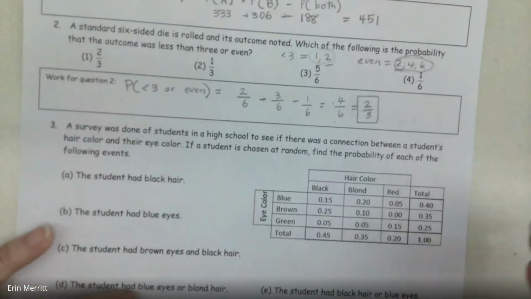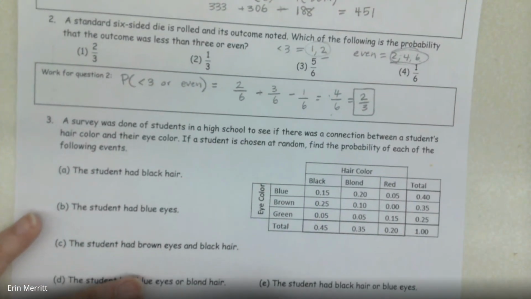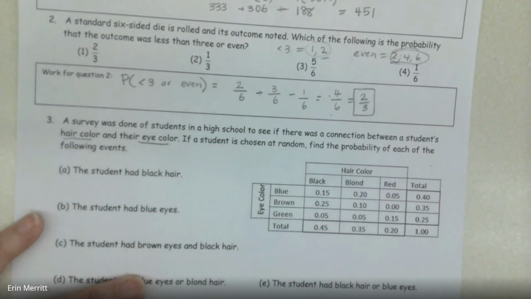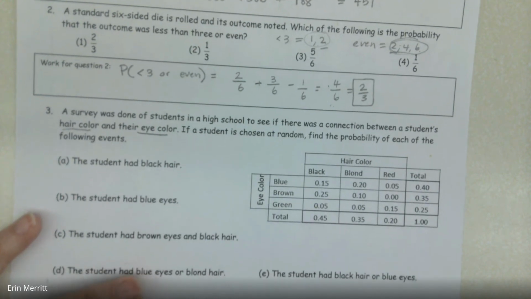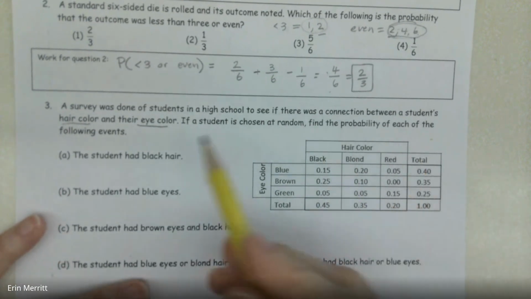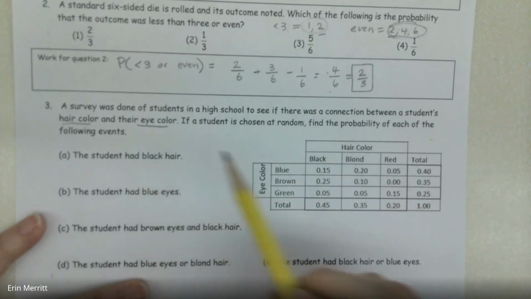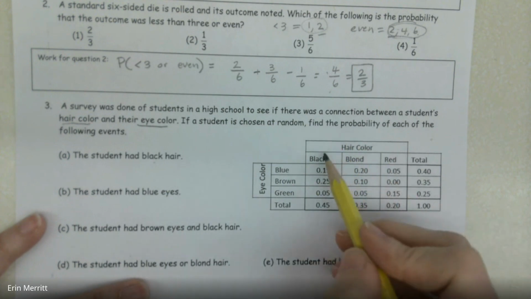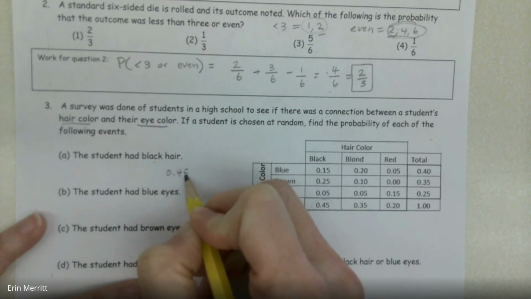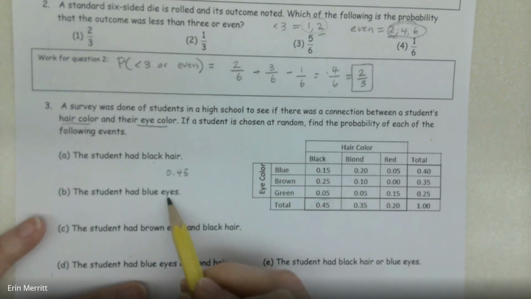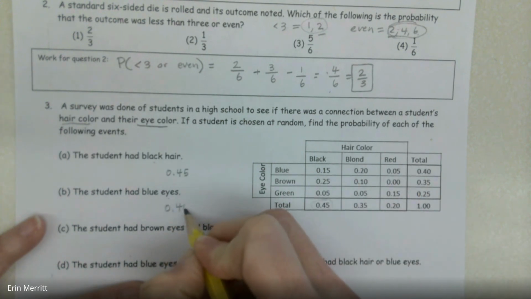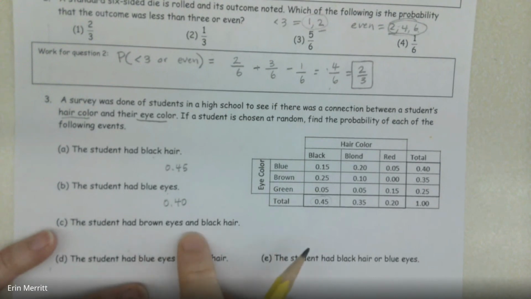All right, next one. A survey was done of students in a high school to see if there's a connection between the student's hair color and their eye color. So if a student's picked at random, find the probability of each. This is empirical probability because it's based on this survey that they did. The student had black hair. Looking at the chart, hair color is here. So black hair, it's the total at the bottom there, so that is just 0.45. The probability that they have blue eyes, find blue eyes, go all the way to the total, that is 0.40.